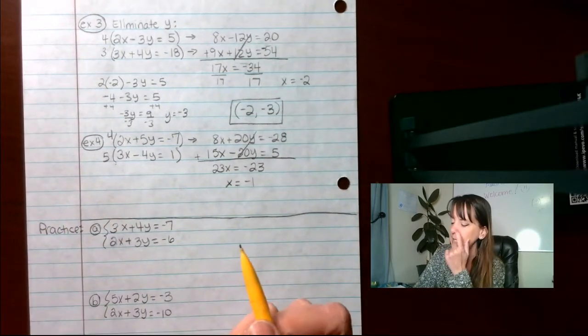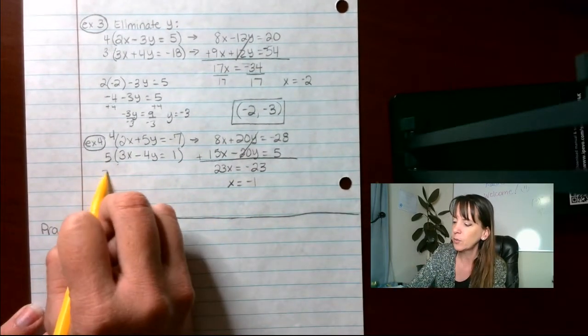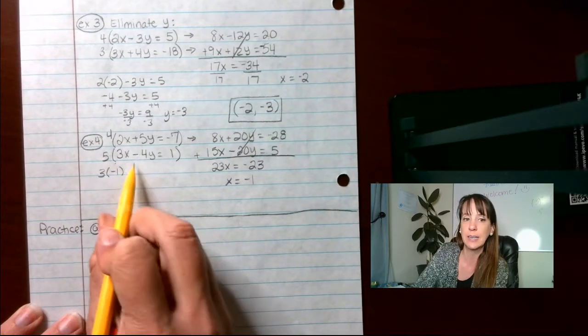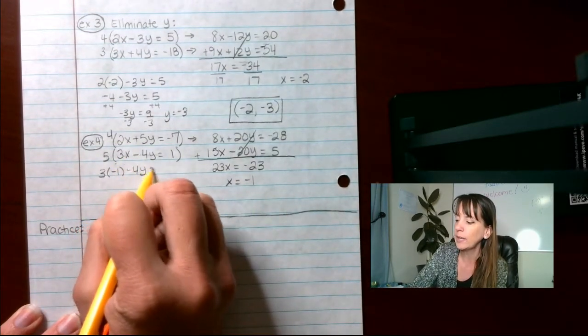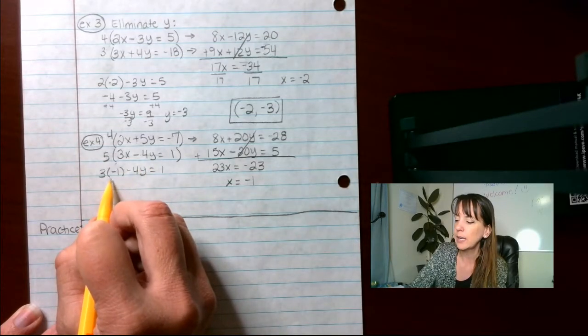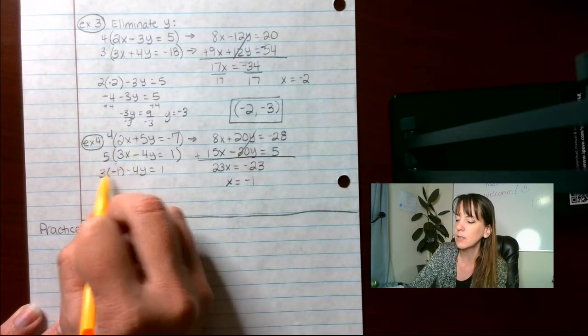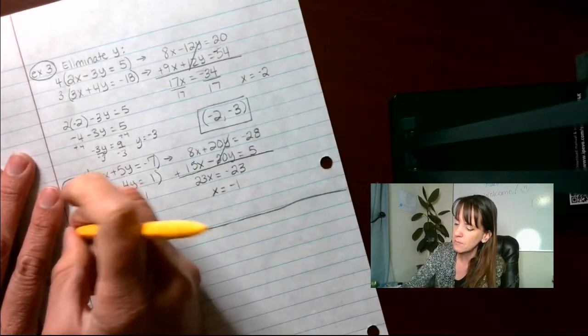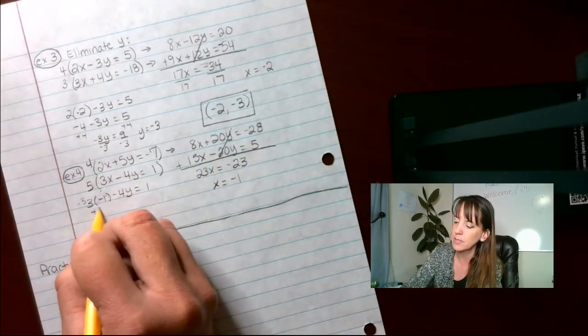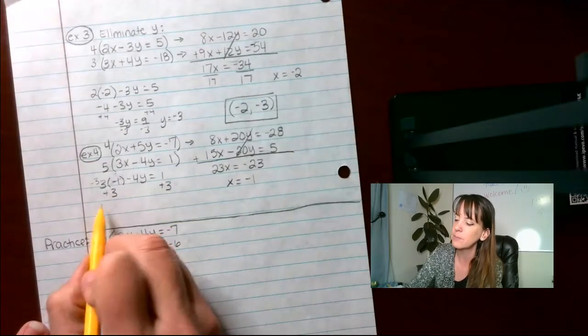Plug it back into one of these guys. I'm using the second one here. So 3 times -1 minus 4y equals 1. So that's -3, right? So I'm going to add 3 to both sides. Kind of skipping a step here and there just to make it easier.